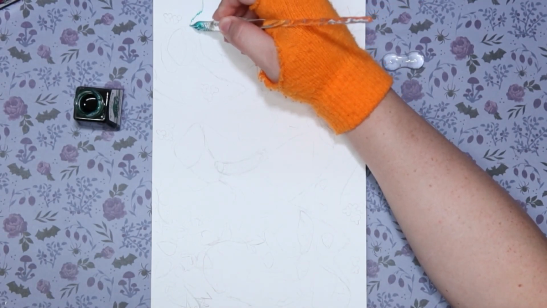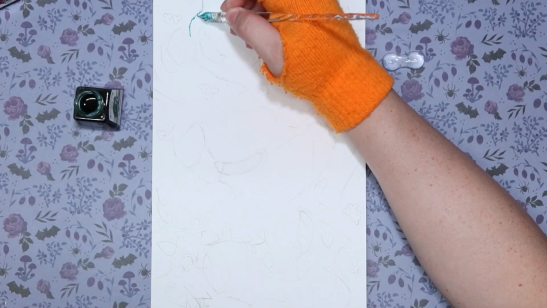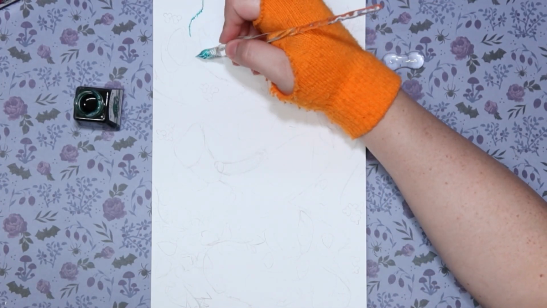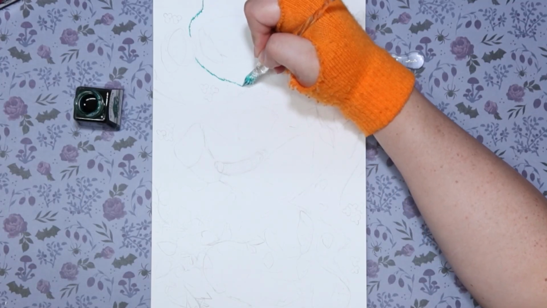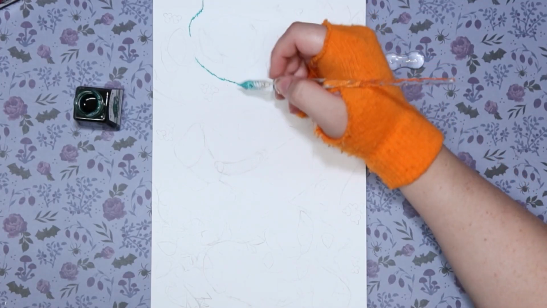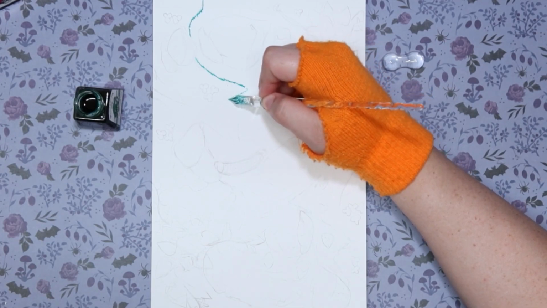Very bright green. More of a bluish green. Wonder if it'll dry a different color, because this is definitely not the color that I was expecting. It's very blue.